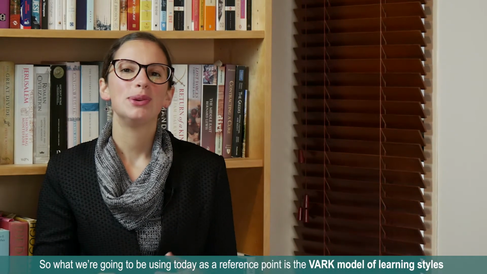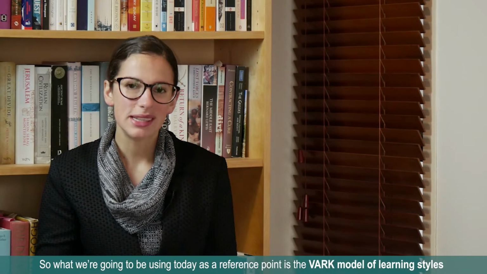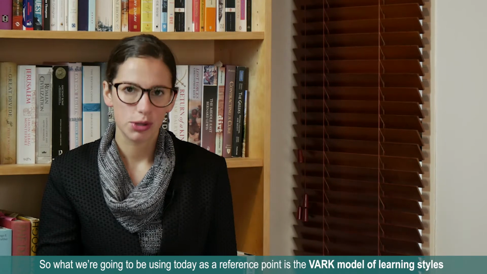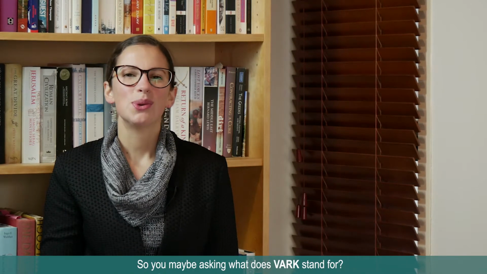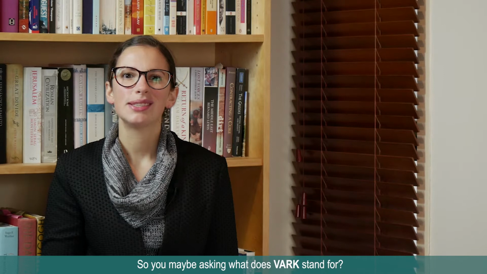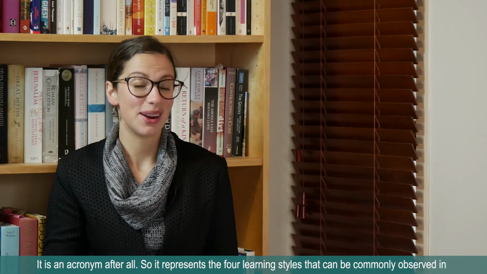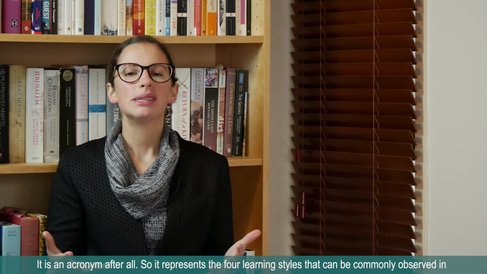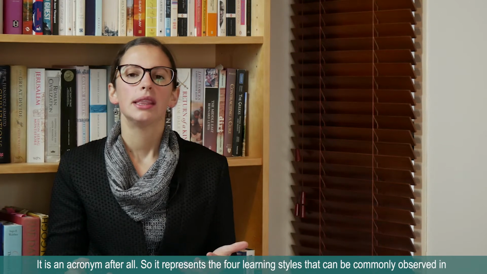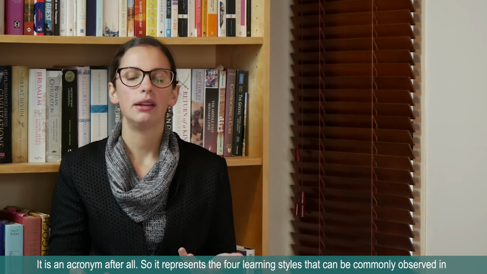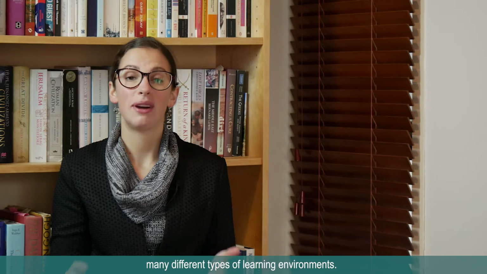So what we're going to be using today as a reference point is the VARK model of learning styles, which was developed by Mills and Fleming in the early 1990s. So you may be asking, what does VARK stand for? It is an acronym after all. So it represents the 4 learning styles that can be commonly observed in many different types of learning environments.